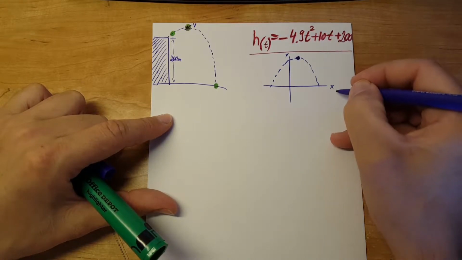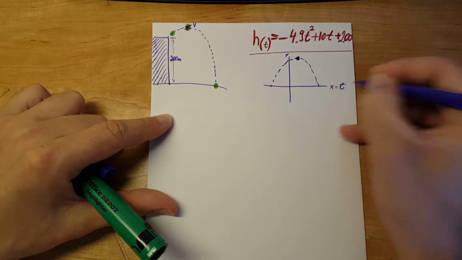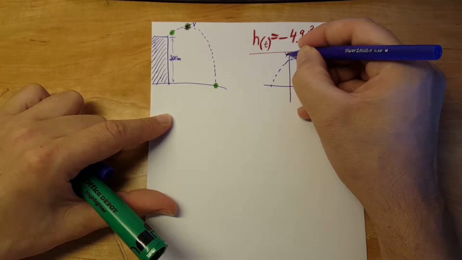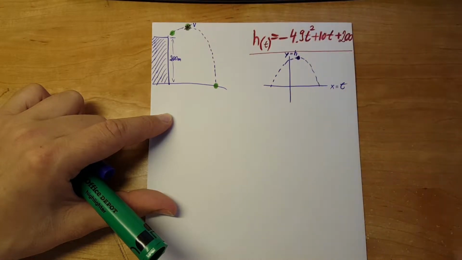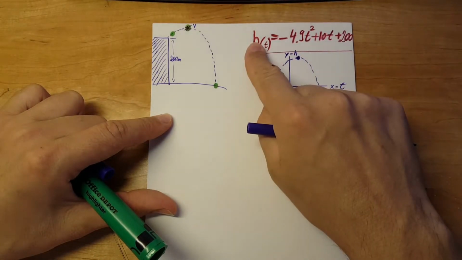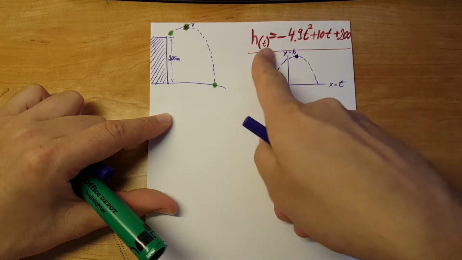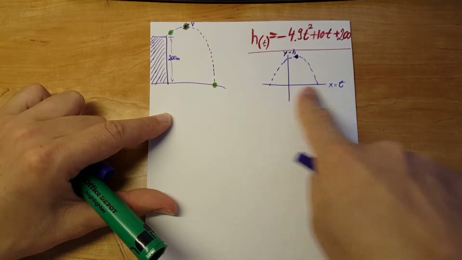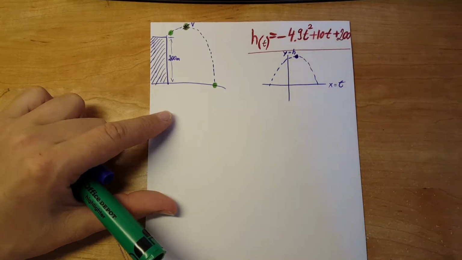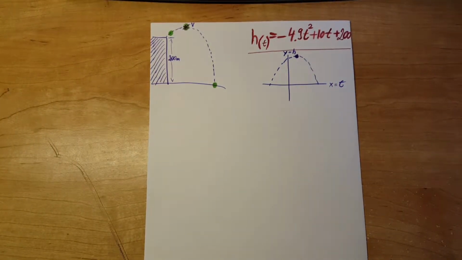The x for us will represent time, and the y will represent the height. The function h will be determined by the time that's down here on the x-axis.